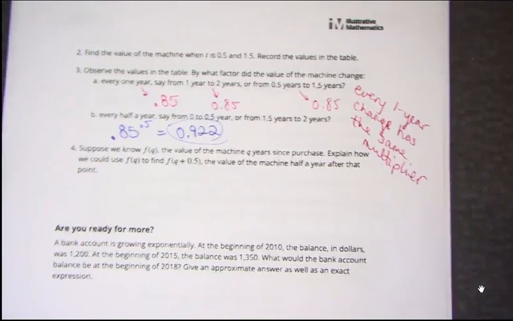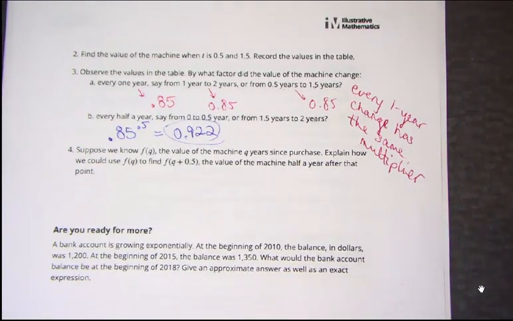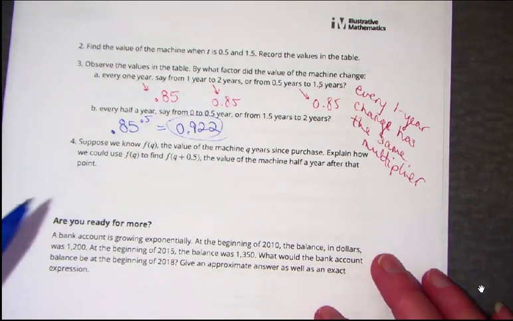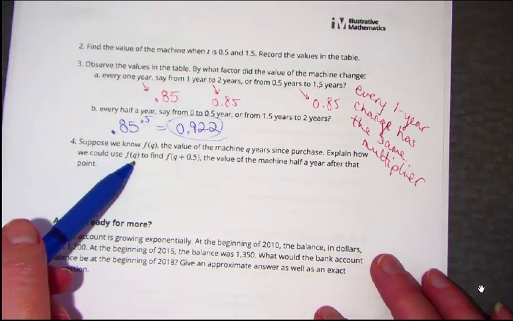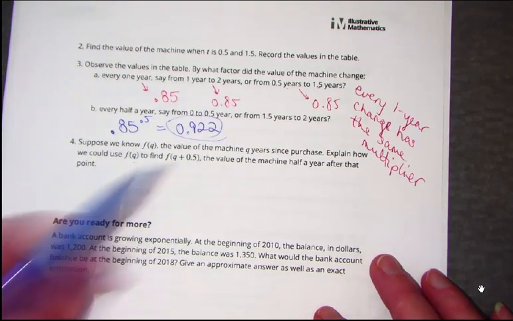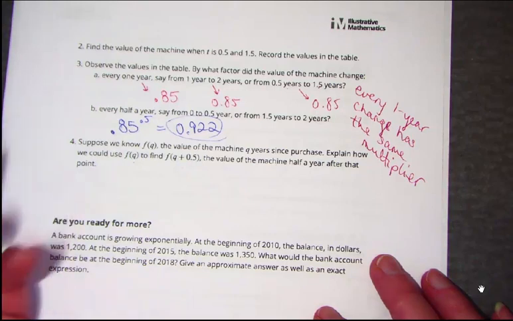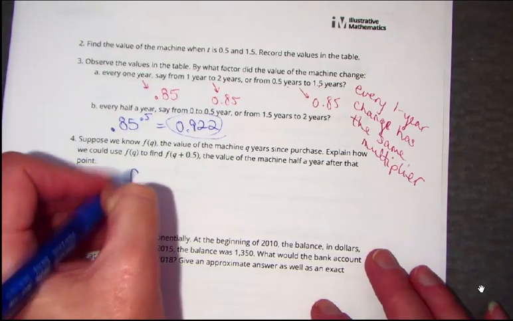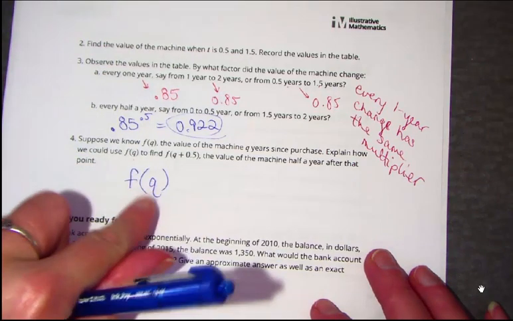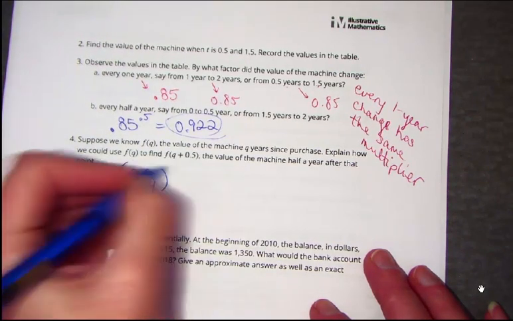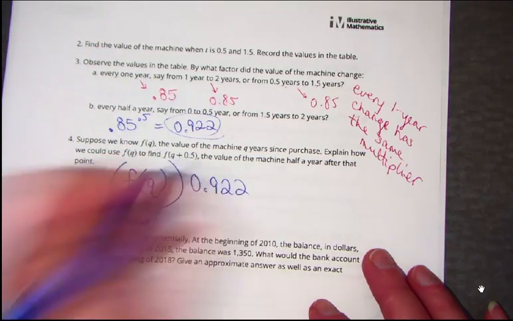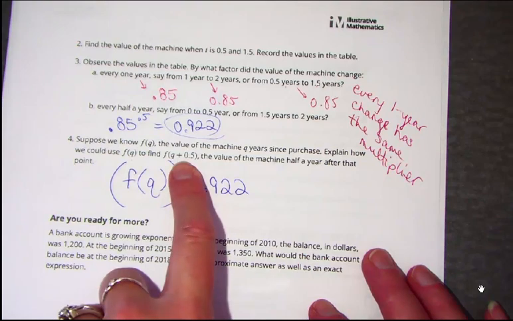Suppose we know that f of q, well, we know a value for f of q in a year, the value of the machine q years since purchased, so we could use f of q to find f of q plus 0.5, meaning a half year later. Once we know one of those, we could take f of whatever value we have, and we could multiply that by 0.922 to find what it would be a half year later.